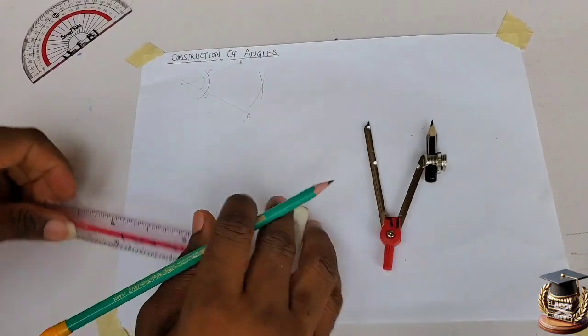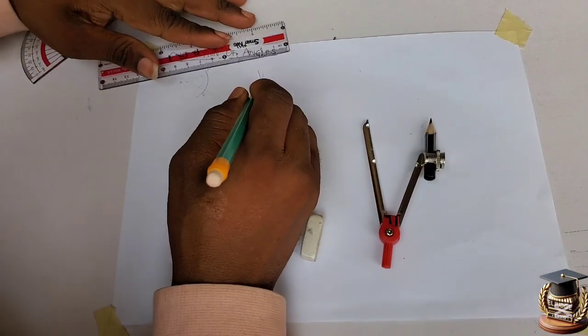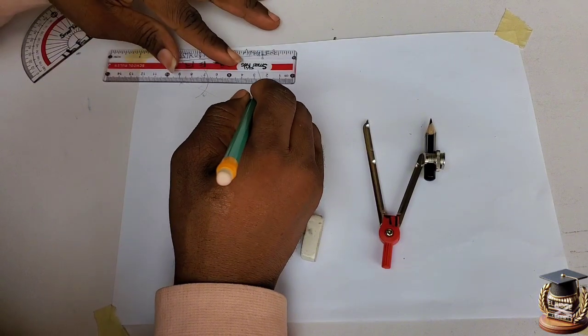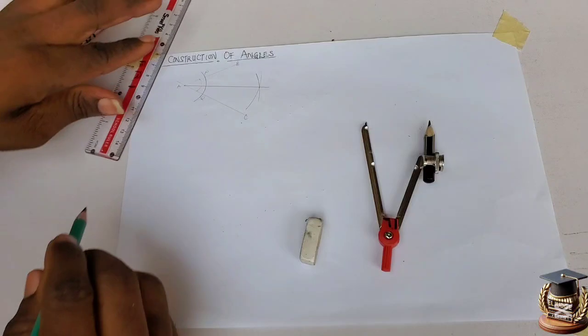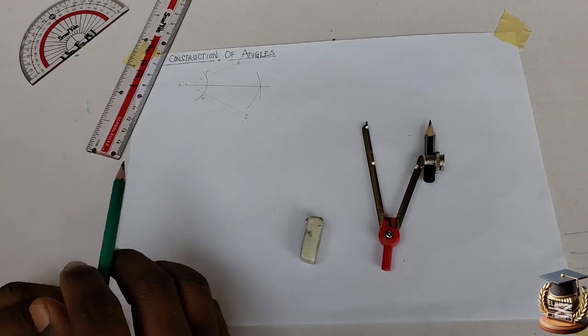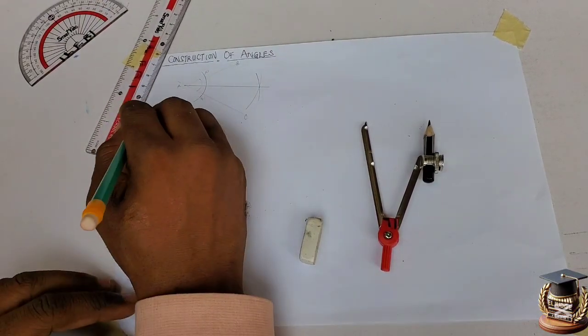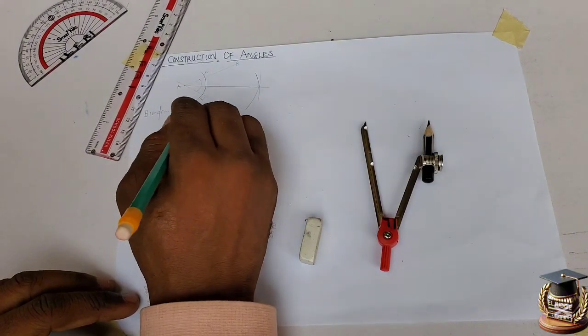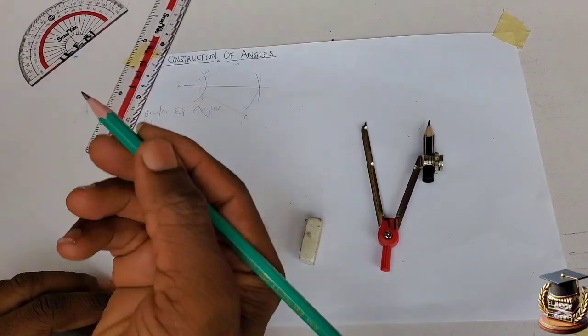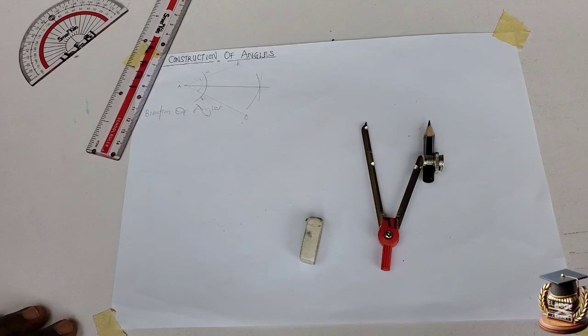Then you look for the meeting point of these arcs, and this is how to divide. So this is what we call bisection of angles. So I just bisected this angle.